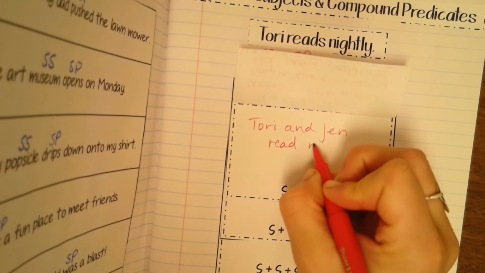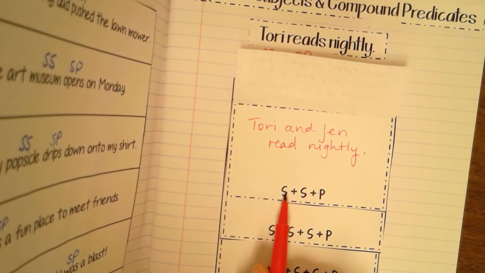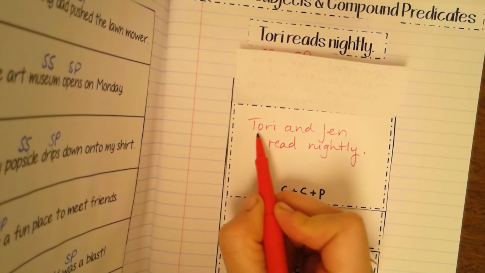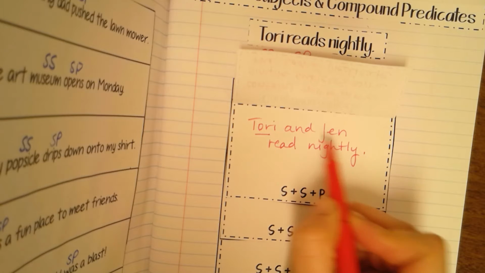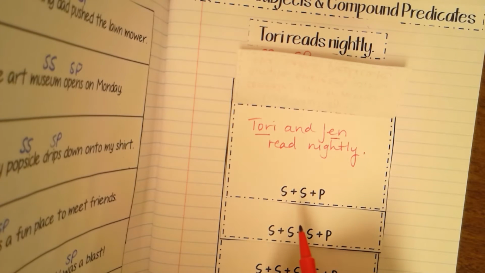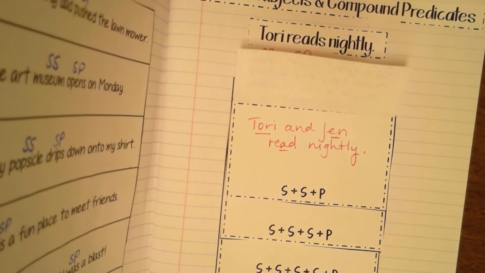This box had S plus P, and now have Tori, who was our original subject. So S plus S, another subject, Jen, plus P, read. We now have compound subjects. We have more than one subject doing the same predicate or the same action.